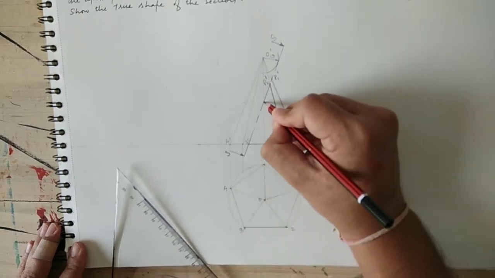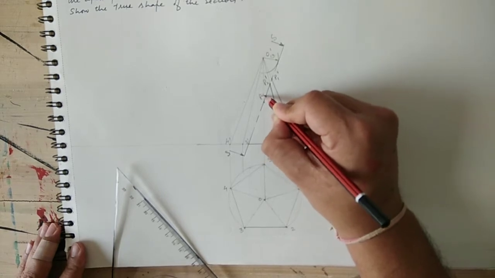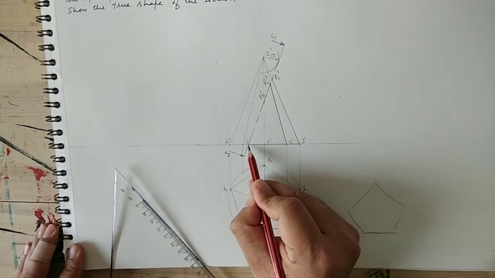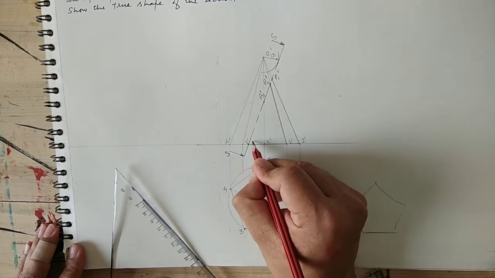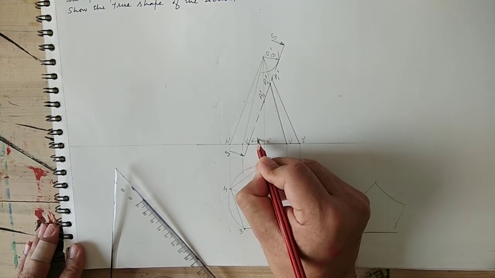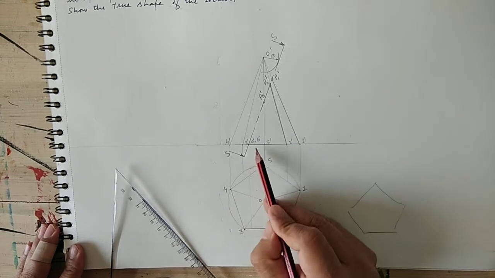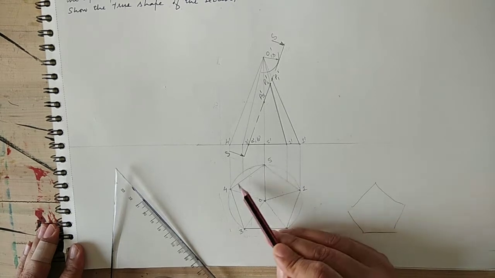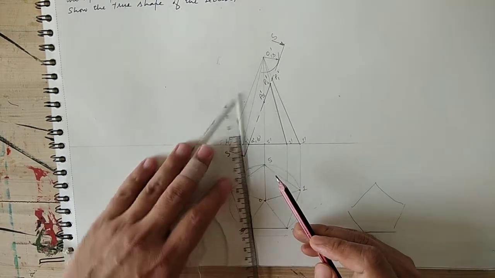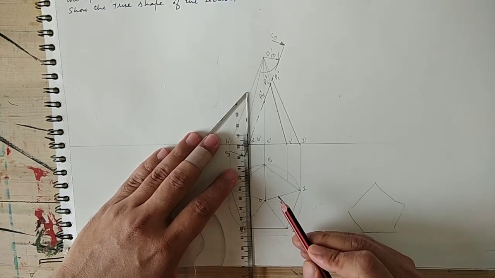This point is lying on 5, P5 dash. And this point is lying on the base of the pentagon, so that's why we will give different naming, A dash and B dash. A dash between 2 and 3, B dash between 4 and 5. Now extend A dash and B dash vertically downward.